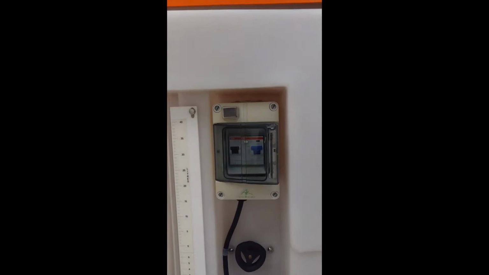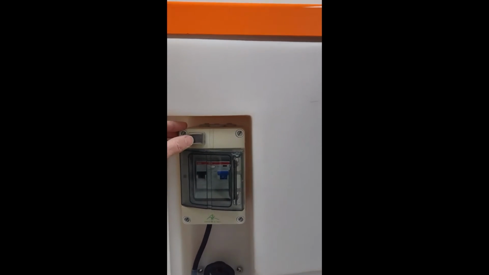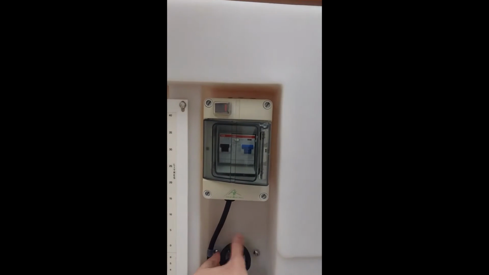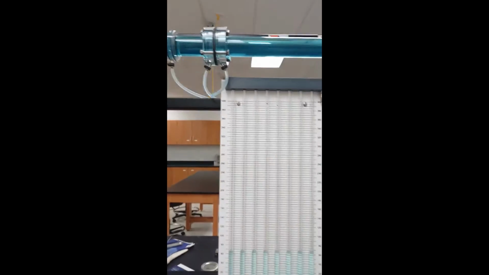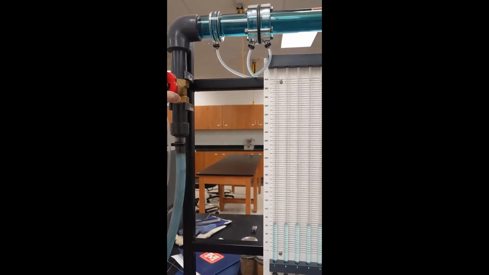So here I'm going to start the pump and control it with the control valve.